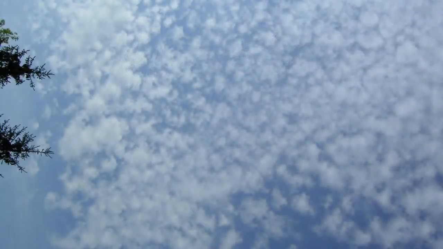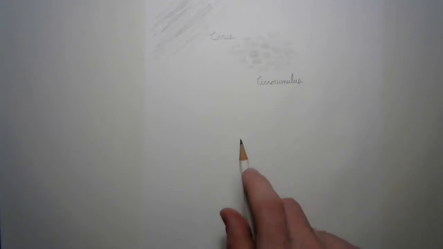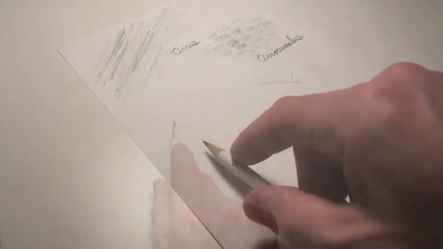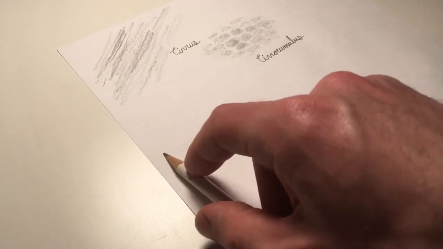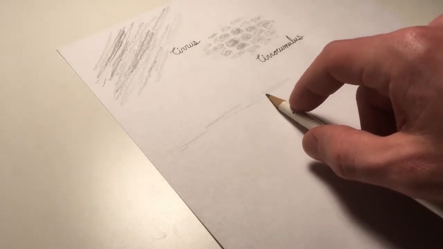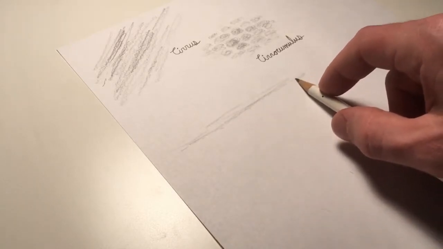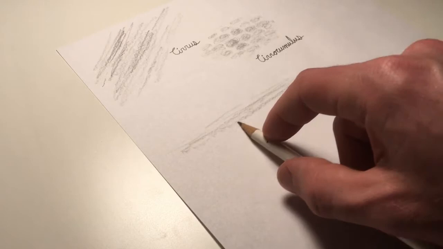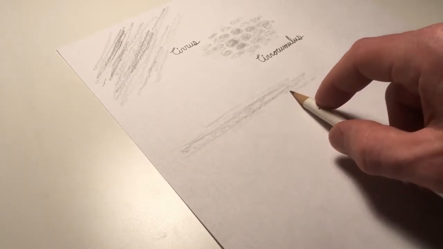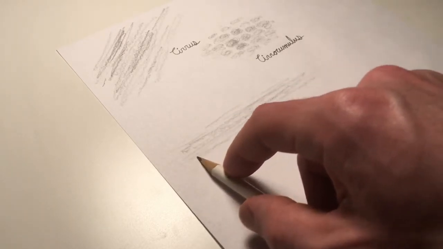Well, there's lots of other clouds in the sky for us to explore. These ones like to spread way out. Go ahead and take your pencil and lightly drag it back and forth, very, very lightly. You know, you can make it jump and bounce just a little bit, just a little, not too much. Very lightly drag it.